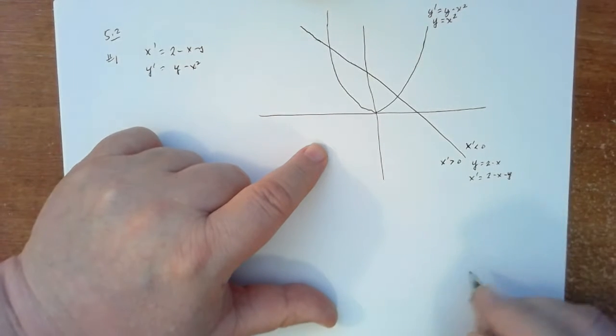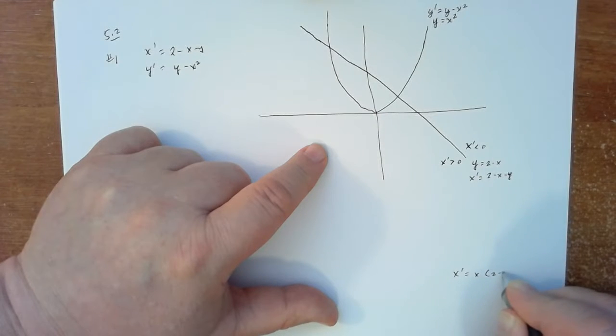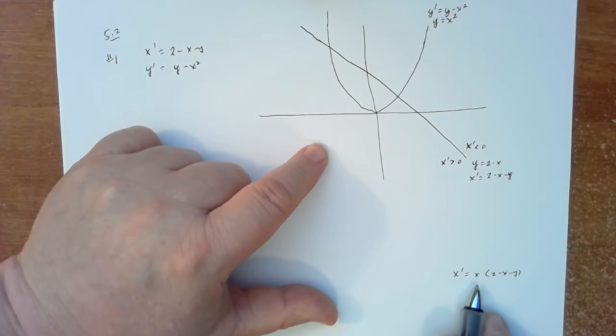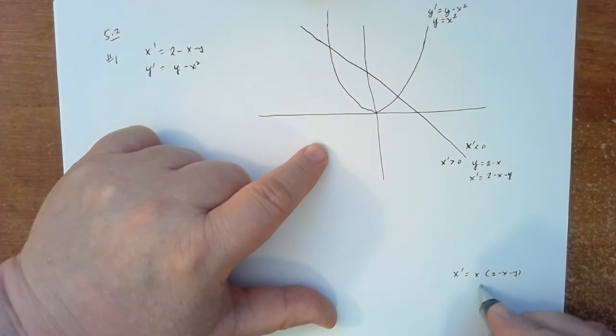Now I should say, if I had something like x prime equals x times 2 minus x minus y, then I would have to be careful about my analysis. Because I would have to take x into account as well as 2 minus x minus y. And so for this, I would actually have to go through a sign chart. There's two variables here in this case, so I'd have to be careful about where things are positive or negative.